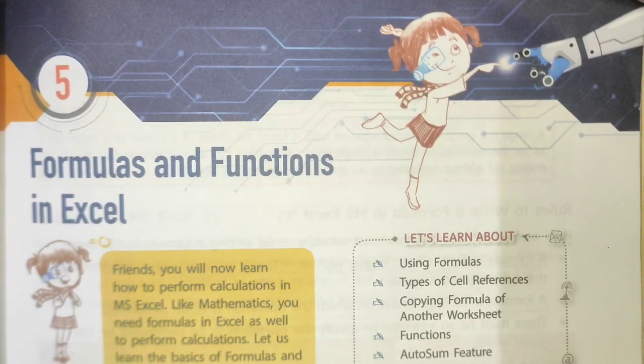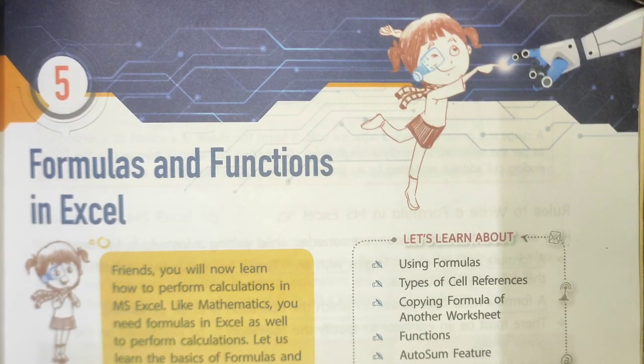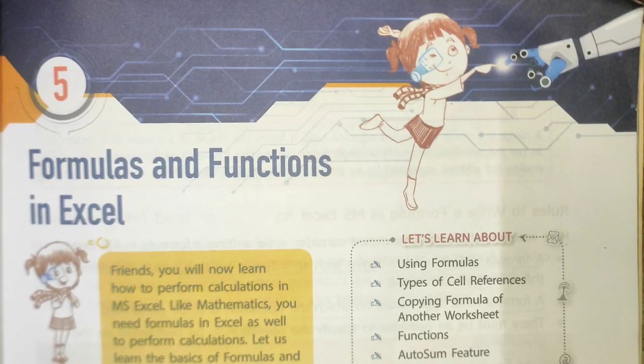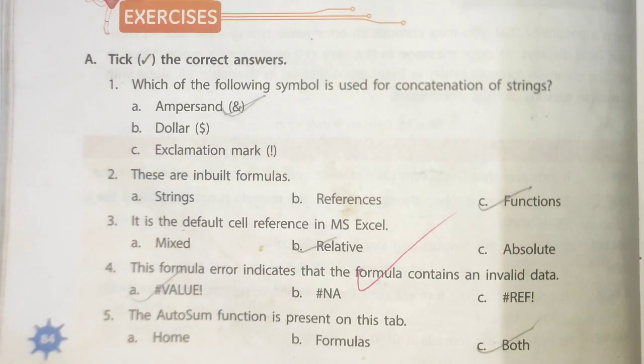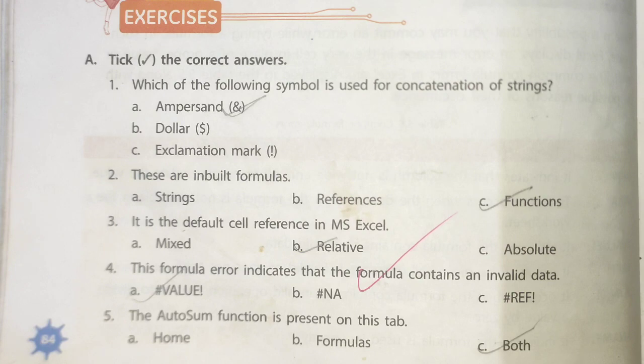Friends, today we will do chapter number 5, Formulas and Functions in Excel. Part A, tick the correct answers.